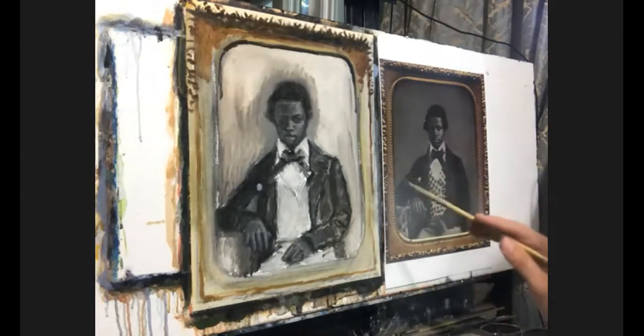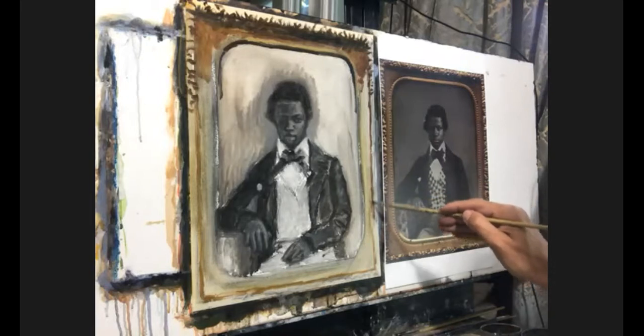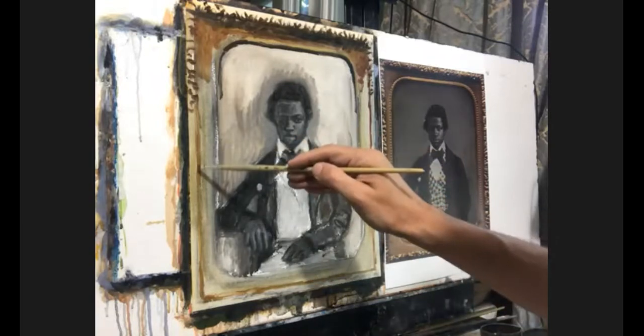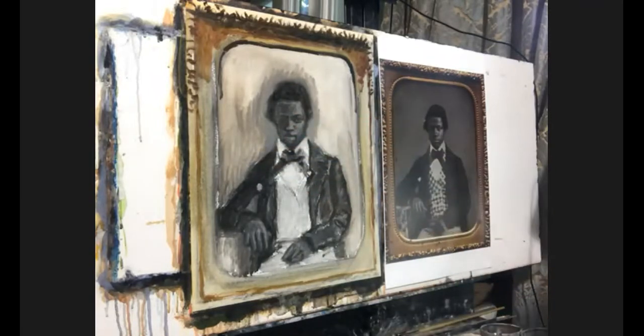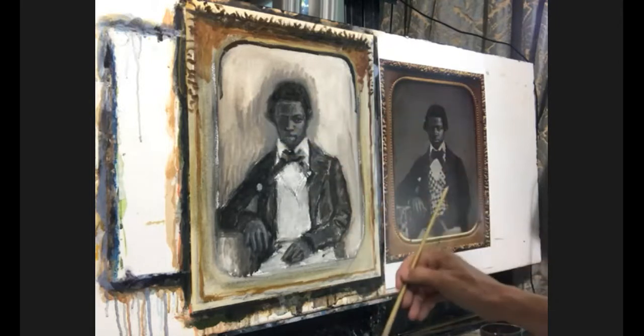And I'm not gonna do anything else on the portrait today. So this is the end of the work on the actual portrait. Whatever time I have remaining here, it'll be on the actual frame. So amazing. I'm so thrilled. I've never done this before, painting the frame.